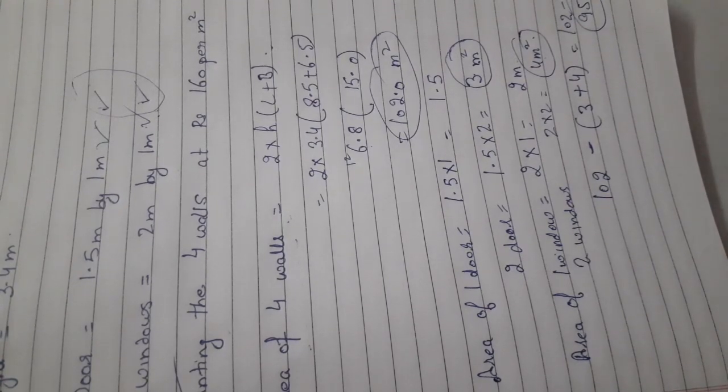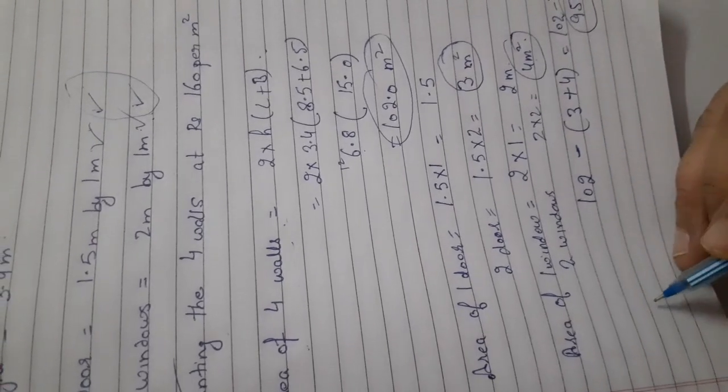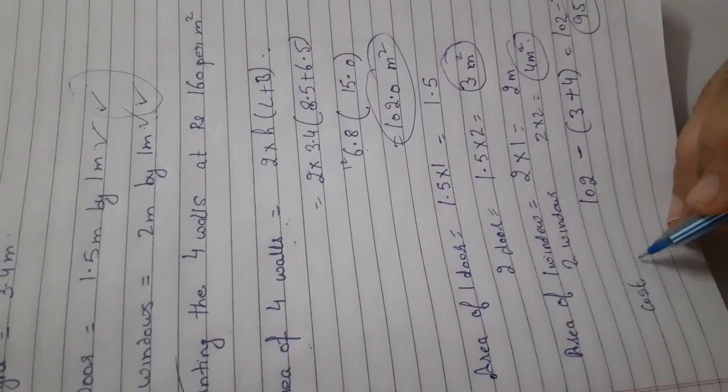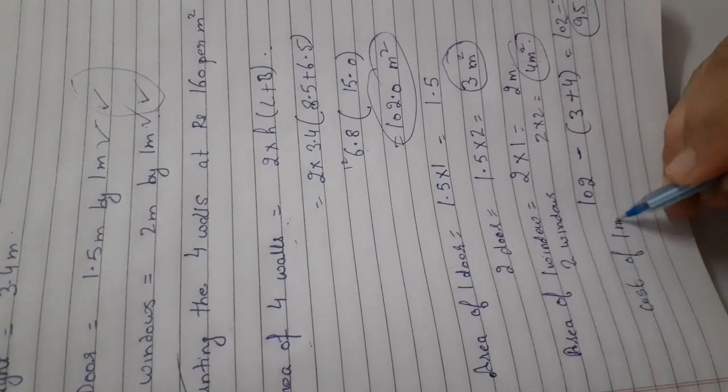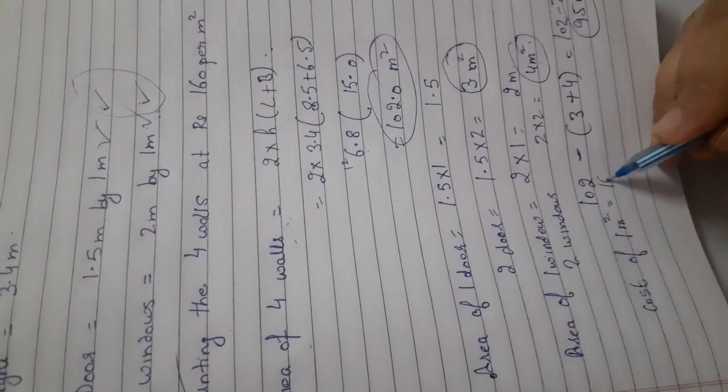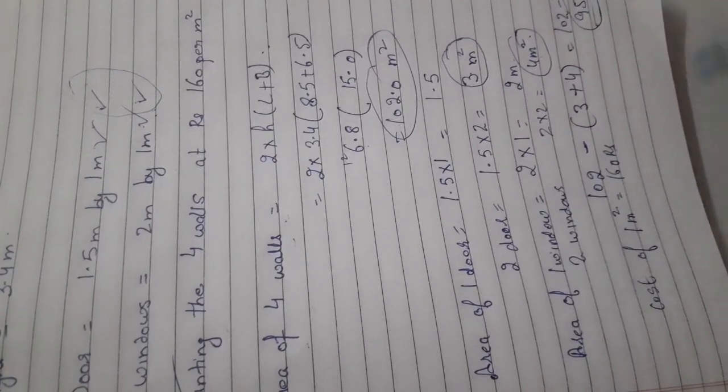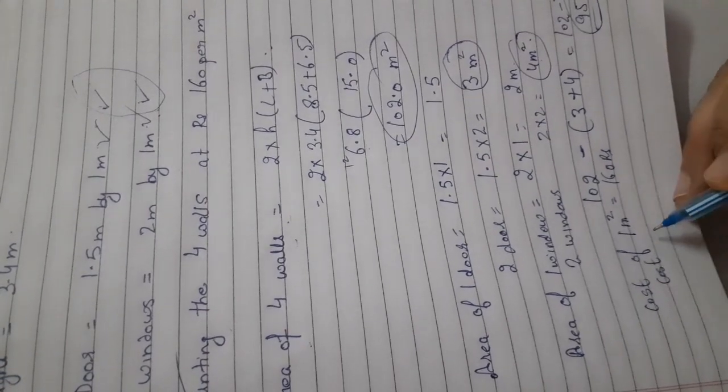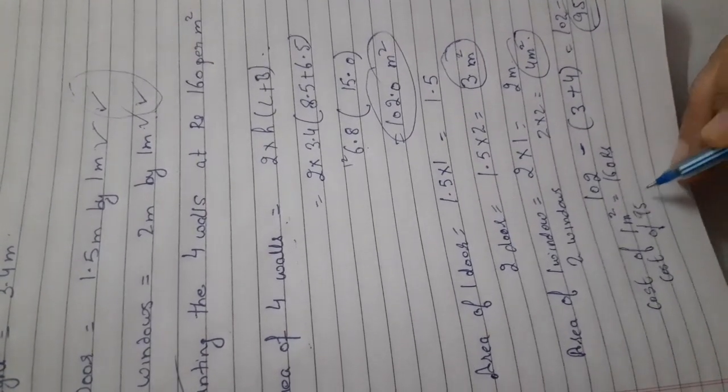Now they are asking you about the cost. They are saying the cost of whitewashing 1 meter square is 160 rupees. Now I have to find the cost of whitewashing 95 meters square.